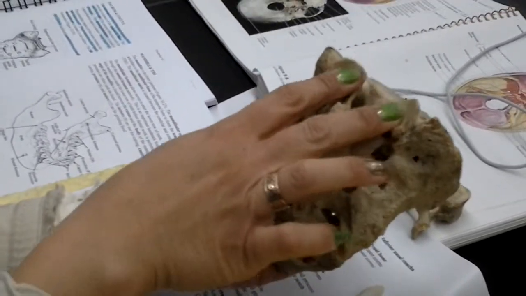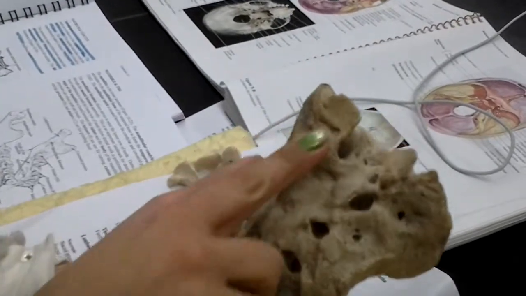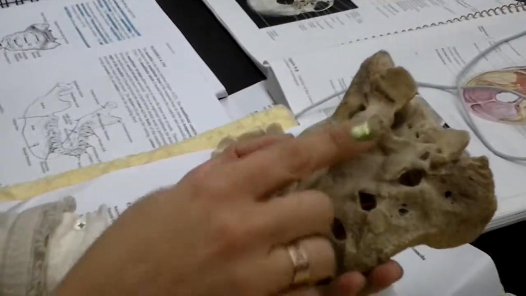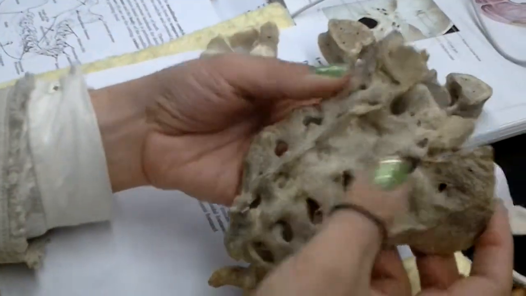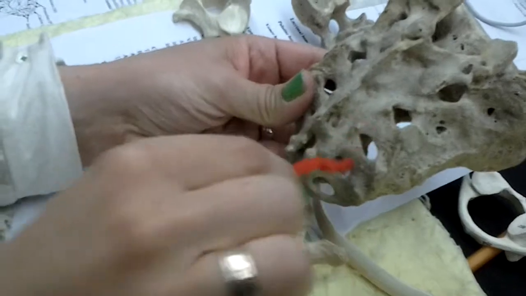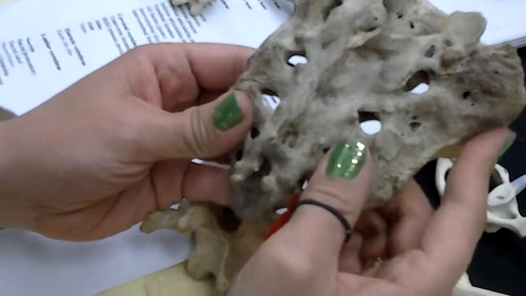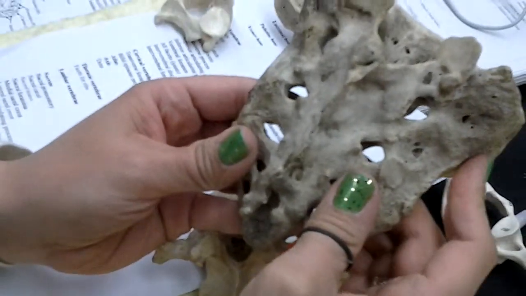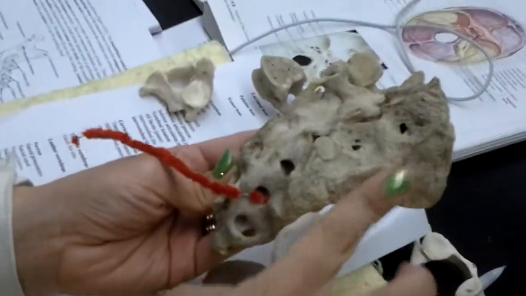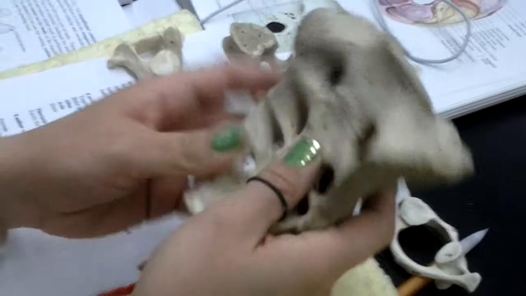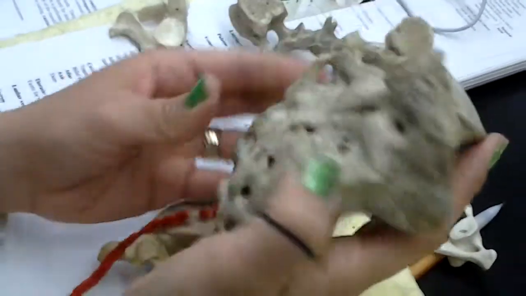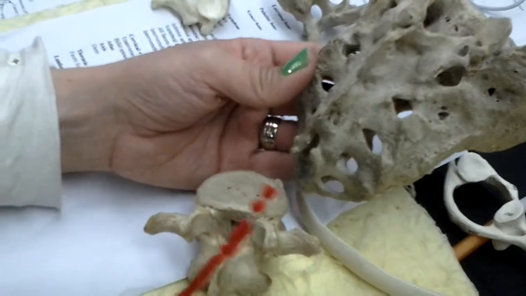Okay. So here's the superior articular facet. Here's the median crest, which looks like a mohawk on the midline. Here's the lateral crest. Here's the sacral foramen. This is called the auricular surface. I don't ask you that, but this is going to articulate with the coxal bone. Sacral promontory is this thing right here.